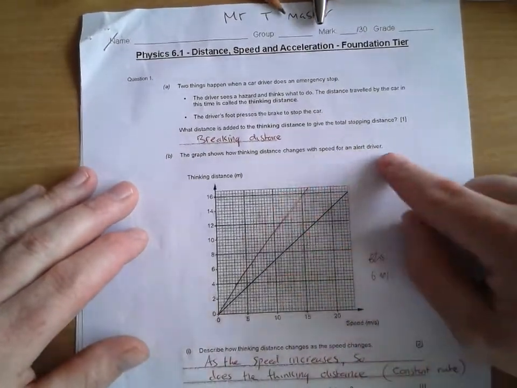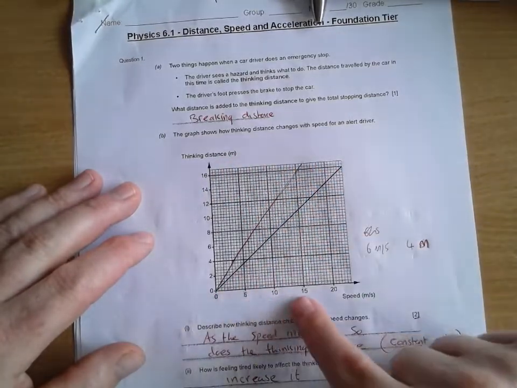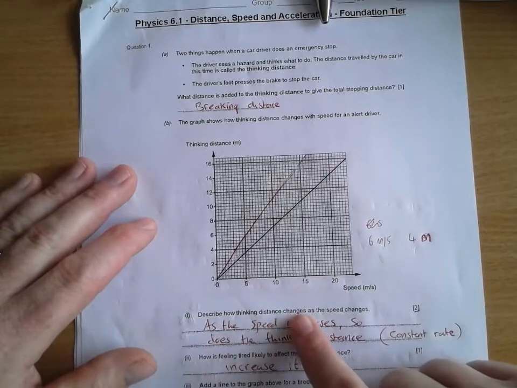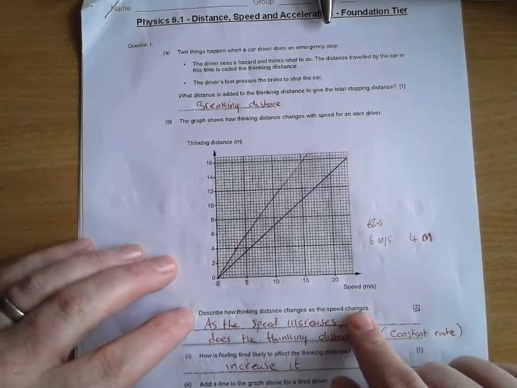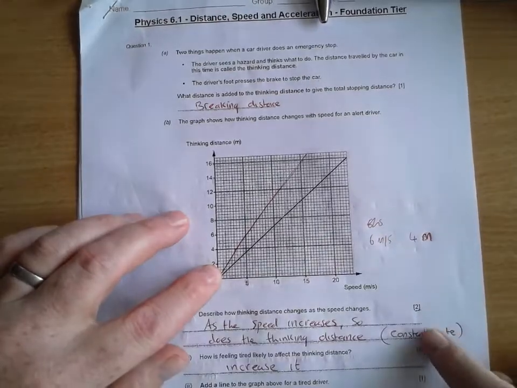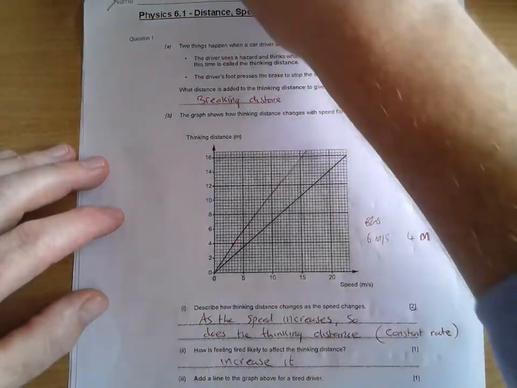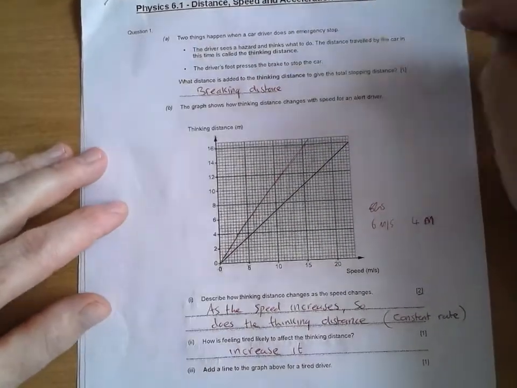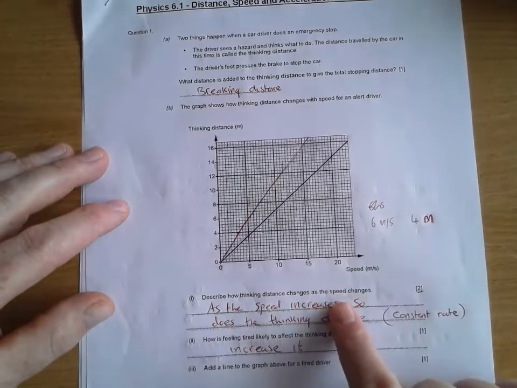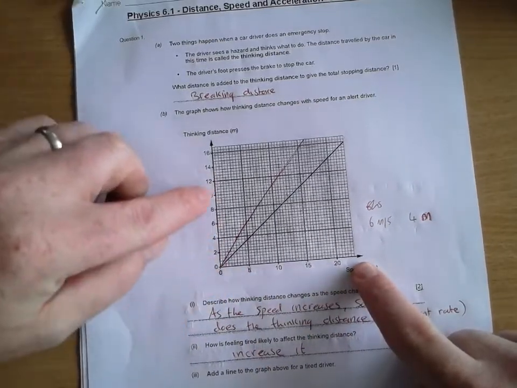Then it comes to this graph, and it just shows how the thinking distance changes with the speed. So describe how the thinking distance changes as the speed changes. Well, for 2 marks, and this is a typical type of question you would get in an exam where it asks you to find a relationship. So as the speed changes, so does the thinking distance.